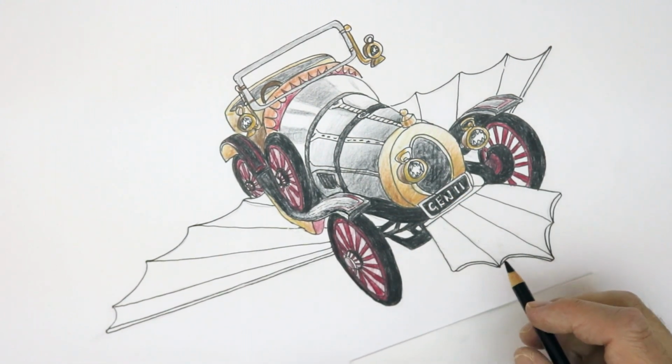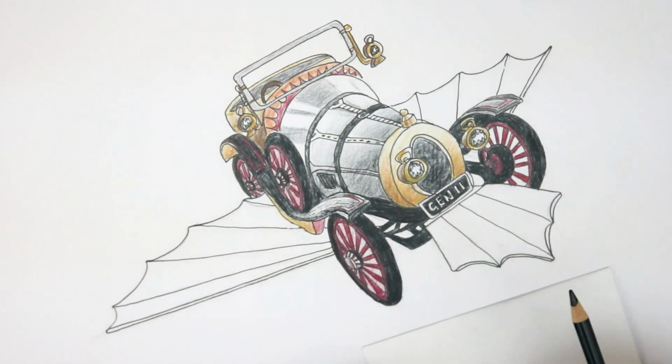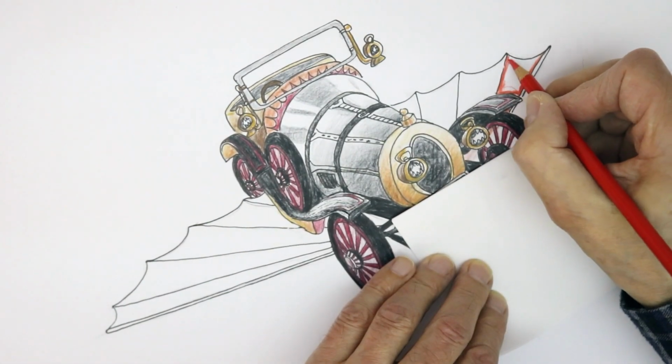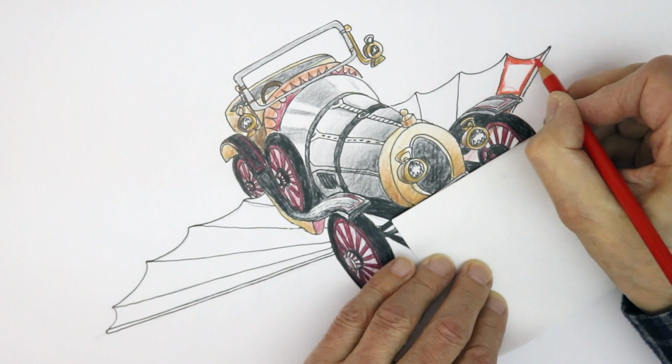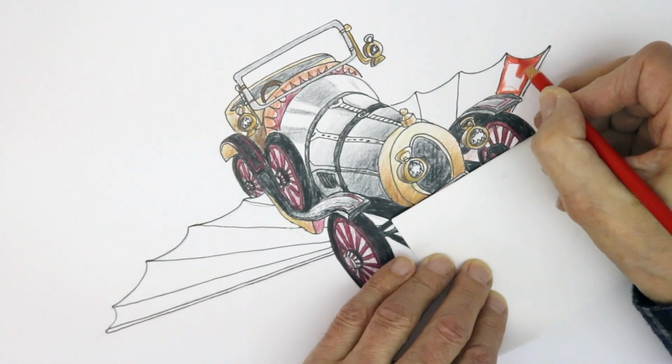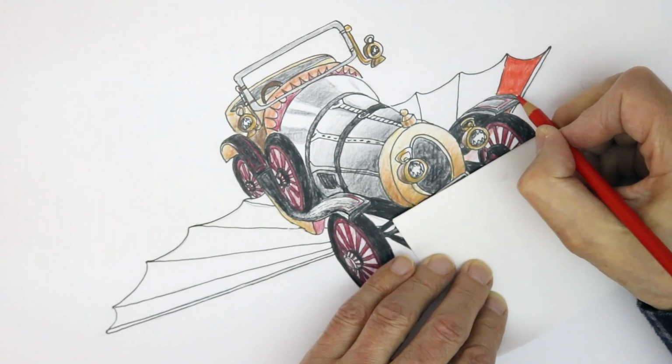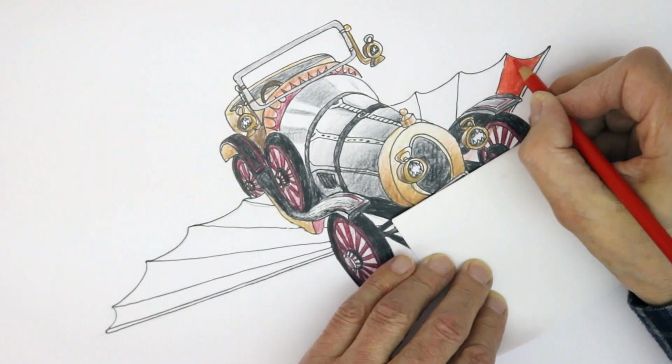Right, well, I think we move on now to the actual wings themselves. And basically they're just two colours, bright red and bright yellow. Shaded along the line. It's always better to go around your line first of all, and then fill in the shape. So there'll be alternately red and yellow.